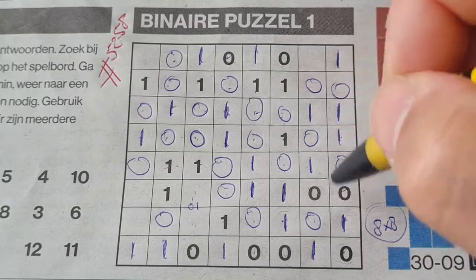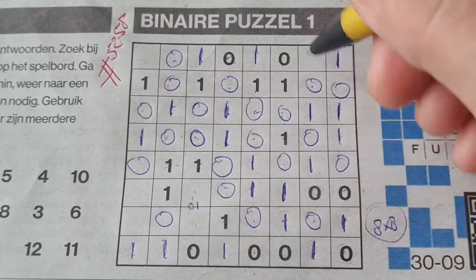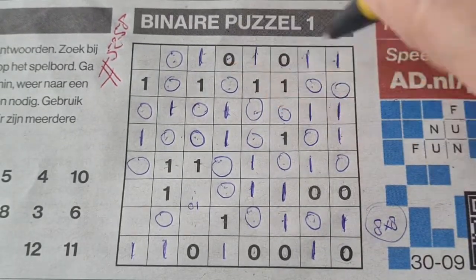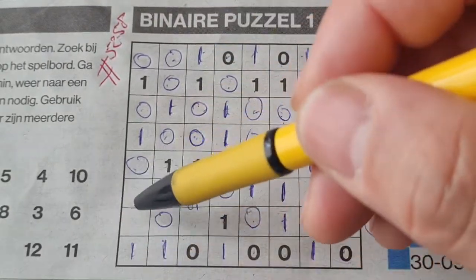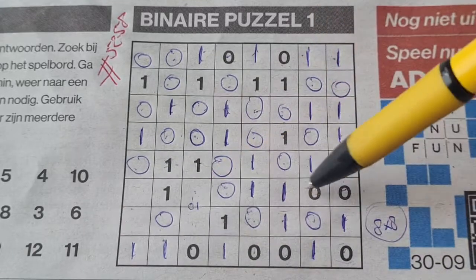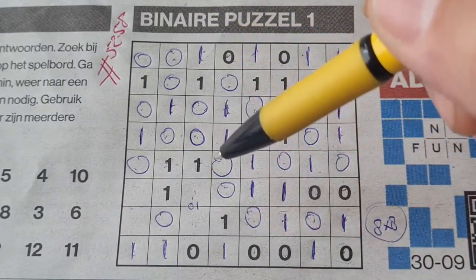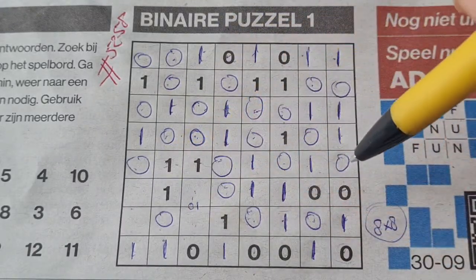Between two ones comes an O. 4 O's we have here, so the rest are ones. 4 ones we have here, so the rest are O's. Now we need to compare here. 1, 2, 3. Yeah, we need to compare.